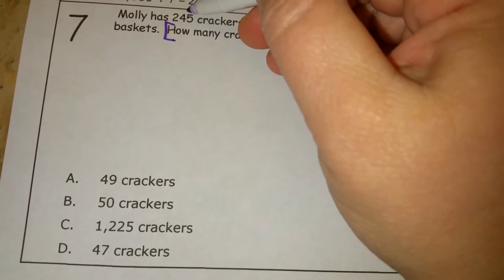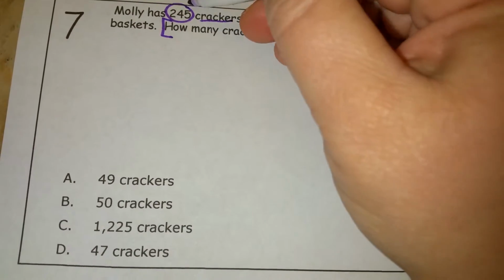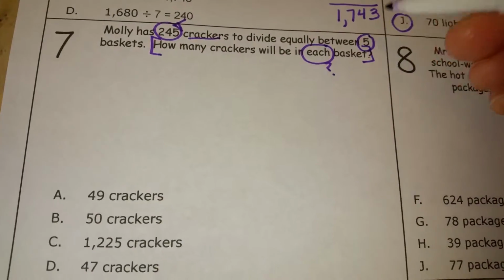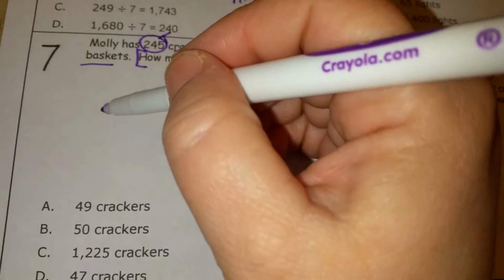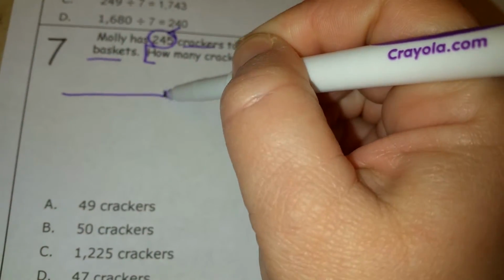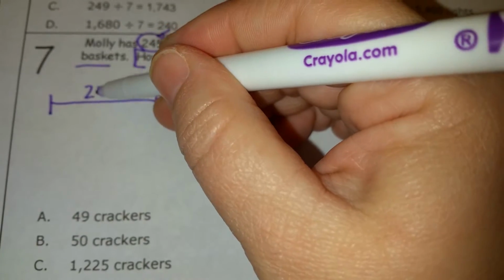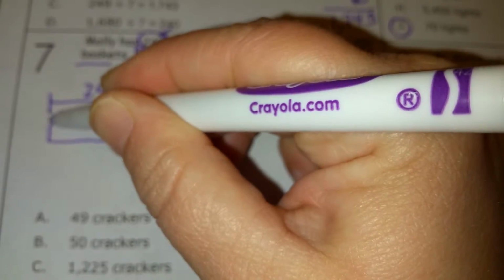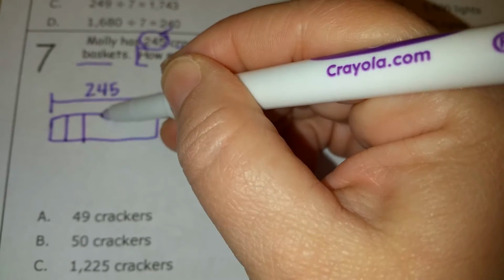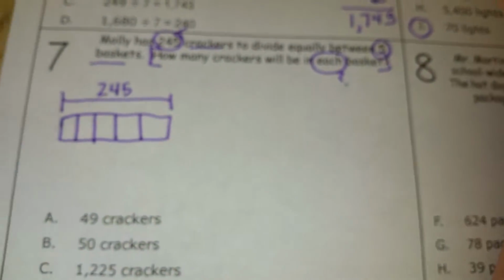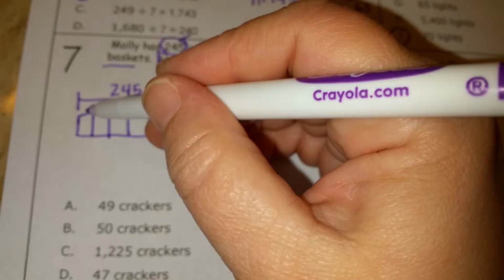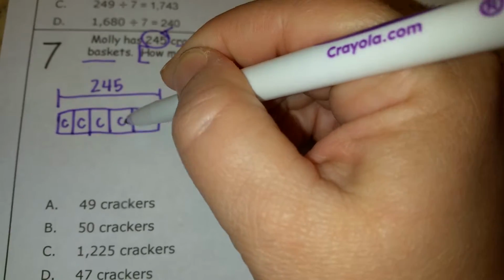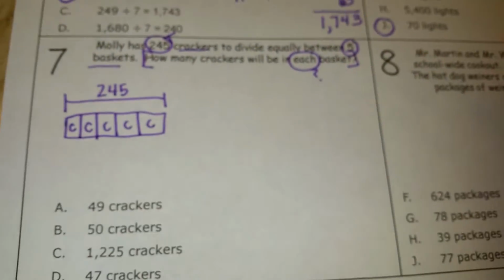I know that there are a total of 243 crackers, so I'm going to put a T for total. And I know I need to divide that equally between 5 baskets. So my strip diagram for that would look like this. I have a total of 243 crackers, and I have 5 baskets. So 1, 2, 3, 4, 5, and those need to be about equal. And I don't know how many are in each, so I'm going to use a C for crackers in each, for what I don't know. I could also use a question mark there.